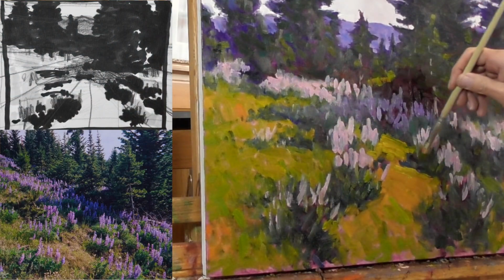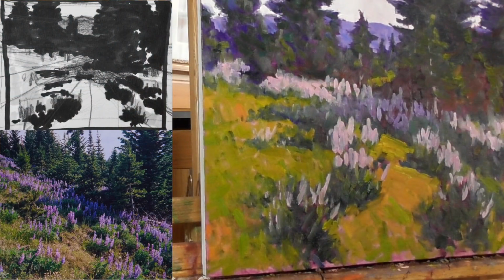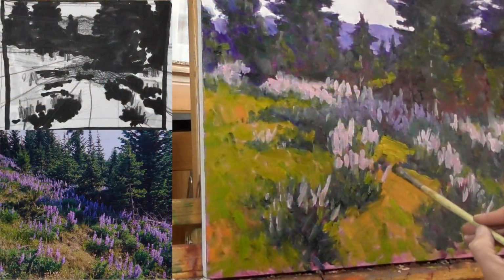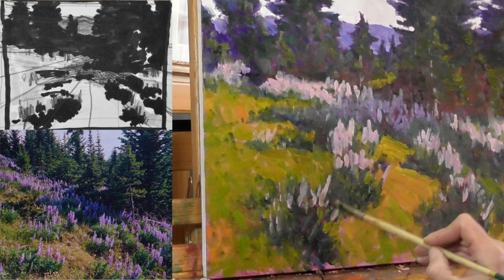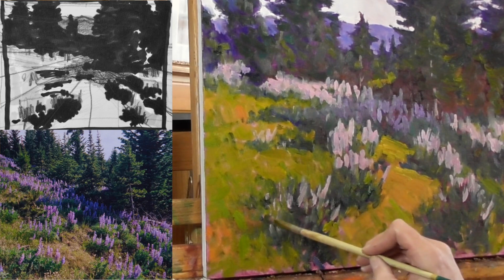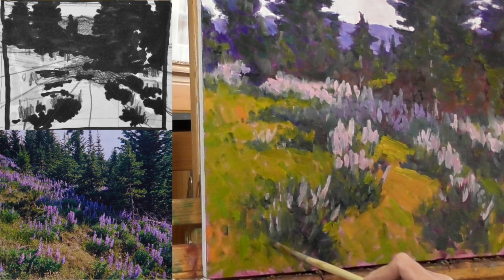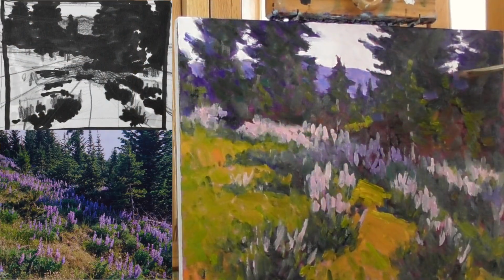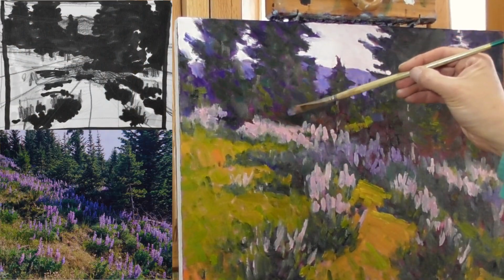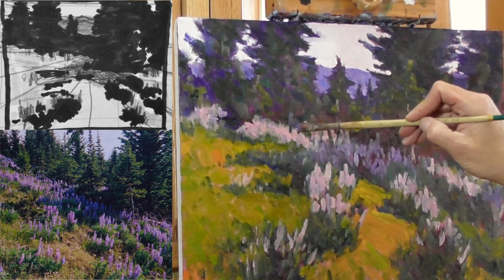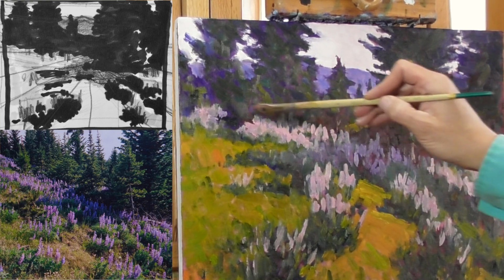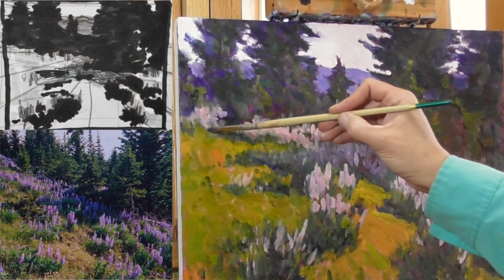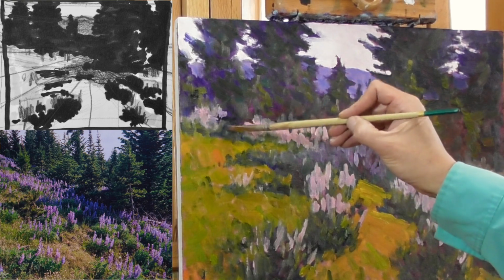Okay, back to the lupin. We're going to start to describe a little bit of the lupin that are in the foreground, right around the center of interest as well, just so we can get the eye to feel like it's focusing in on an area. And start adding bits of blue to create that sense of atmosphere. Play with edges again. There was a nice little shadow shape there on this edge that I want to indicate.